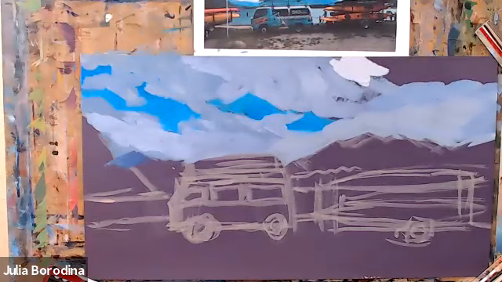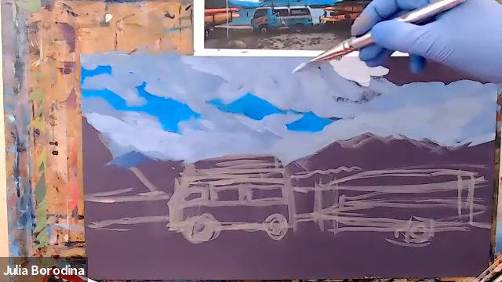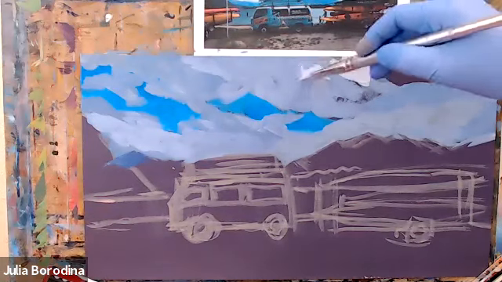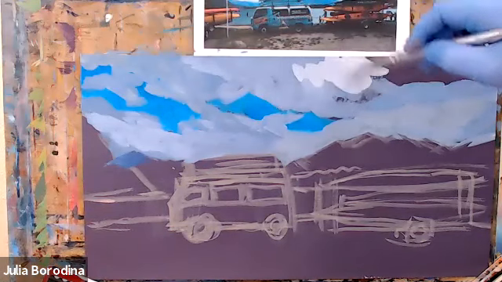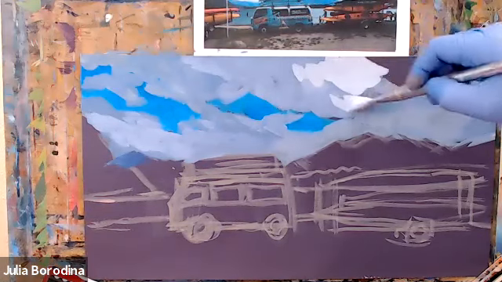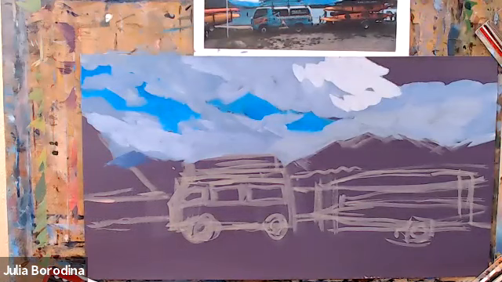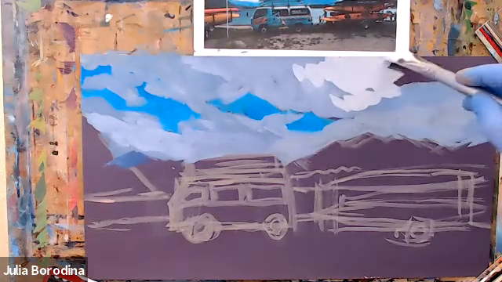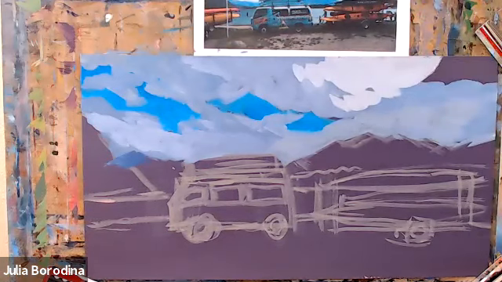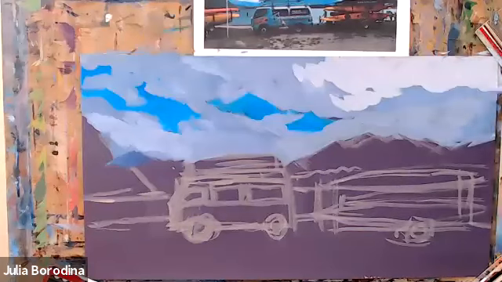A little bit more white, so the clouds don't have a super strong light behind them. It's not an overly sunny day. It looks a little bit of an overcast day. But it's okay if you were to end up with a very sunny day. So that's okay as well.